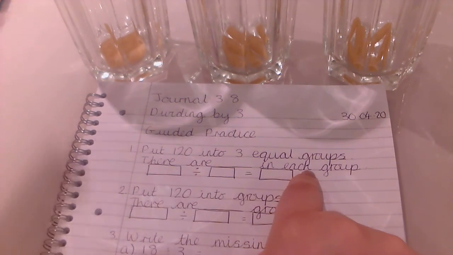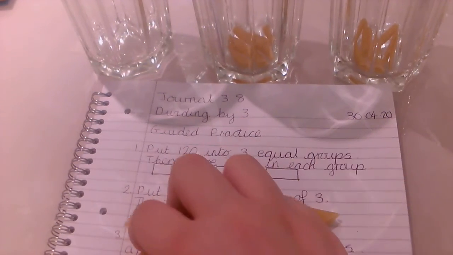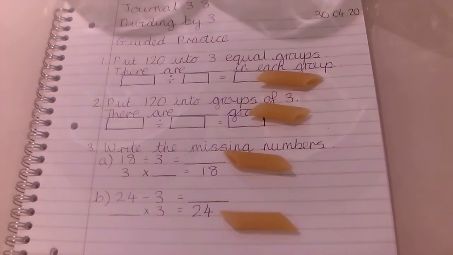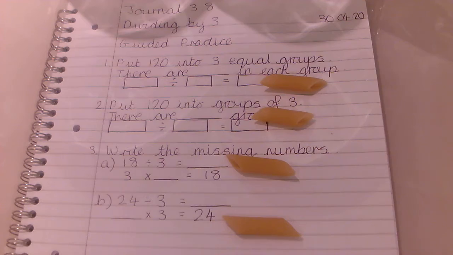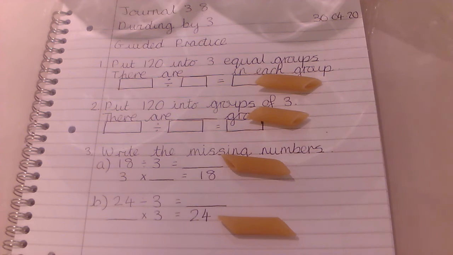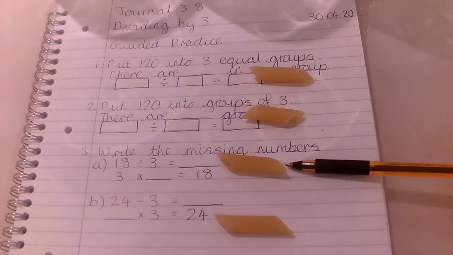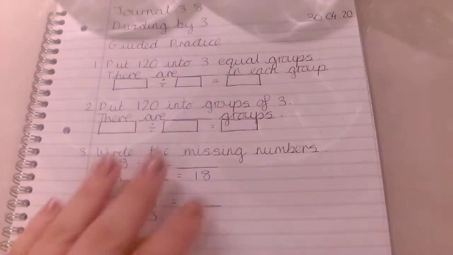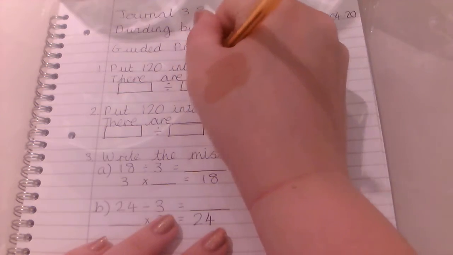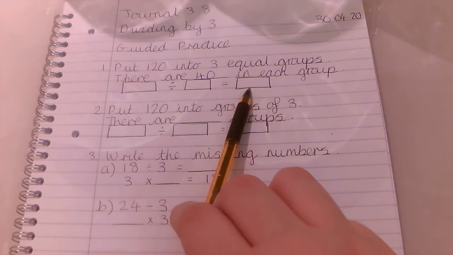Because they're equal, we only need to count one glass. So let's empty out one glass and see how many pastas are inside. There are 1, 2, 3, 4 pastas. Oh, can you see all 4? There we go. Now remember, our pastas are not worth 1 in this question because we were working out 120. They're worth 10. You should be able to work out 4 times 10, but let's count in our 10s just in case. 10, 20, 30, 40. So there are 40 in each group.